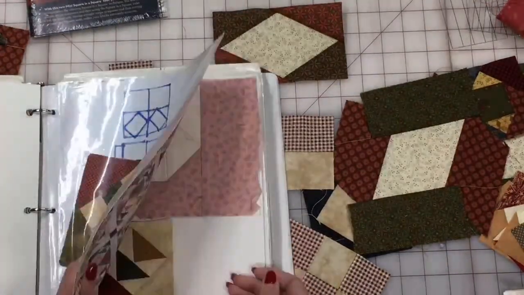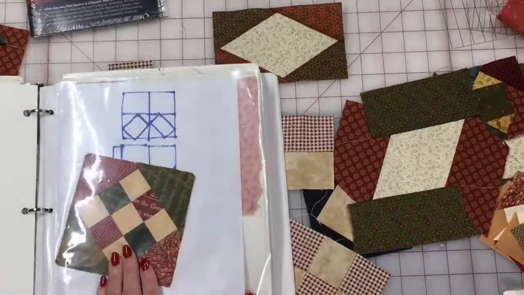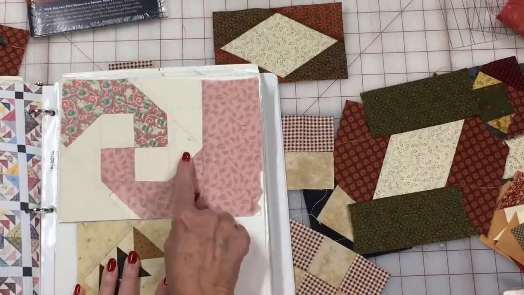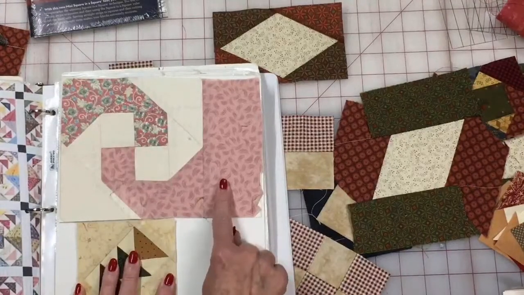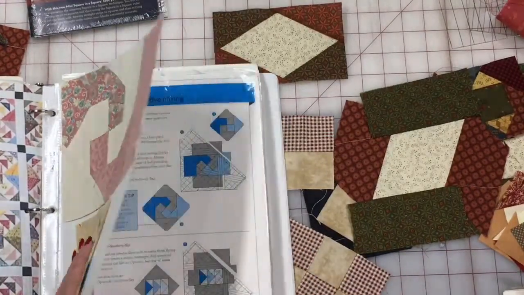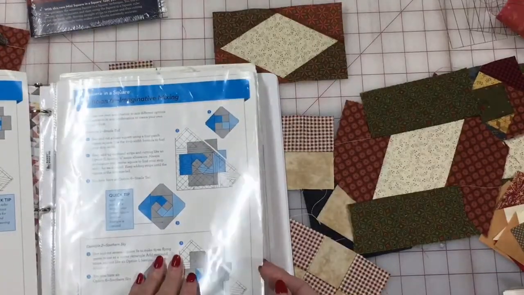So here's a 4-patch one in the middle, a 9-patch one. Here's your 4-patch in the middle. We sew around it 1 time, 2 times, and that's your snail's tail, and that's also in your black book, your reference book.